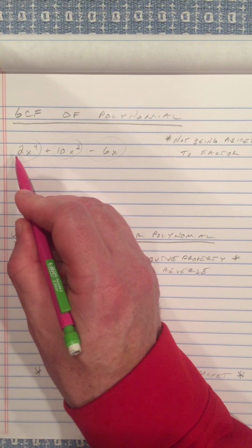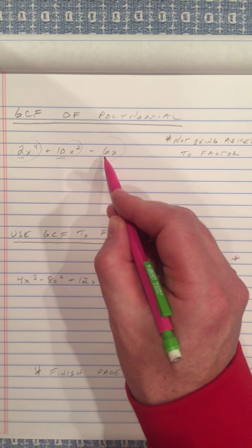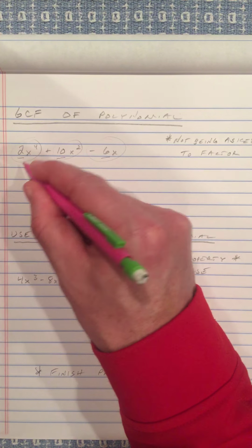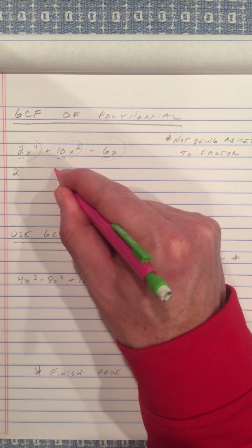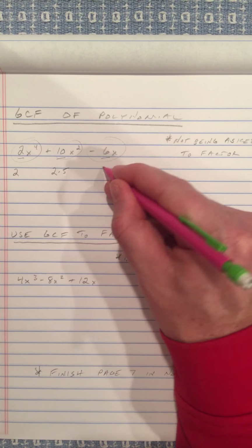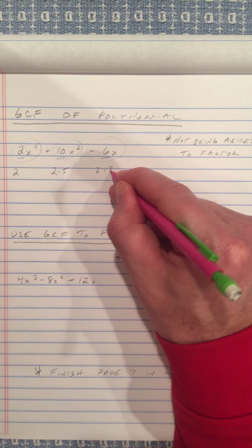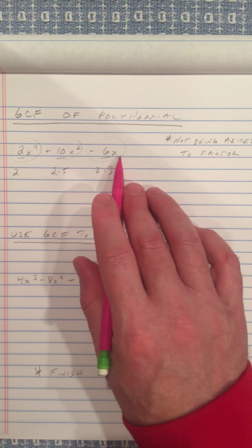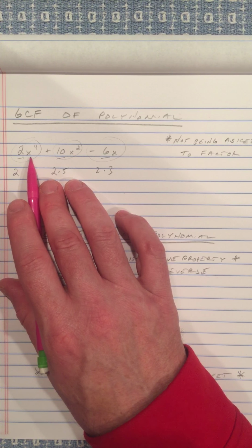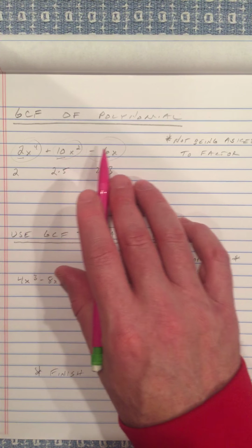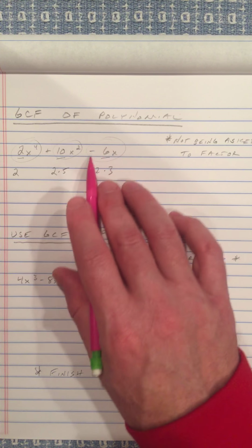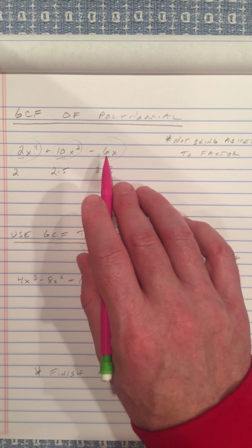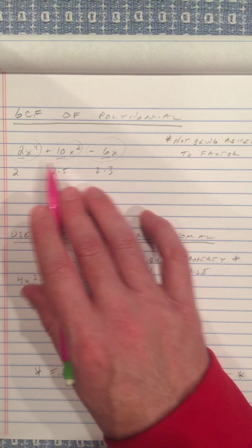Well, I know that 2, 10, and 6 each have a factor of 2. 2 is 2, 10 is 2 times 5, and 6 is 2 times 3. Now each of these also has a factor of x. I'm not going to write out all the x's because there's 4 of them here, 2 here, and 1 here. But this term, negative 6x, only has 1 x. So that is the largest amount you can take from each term.